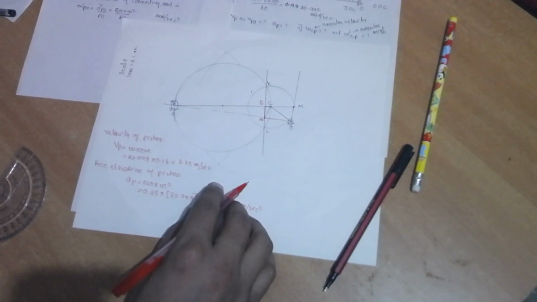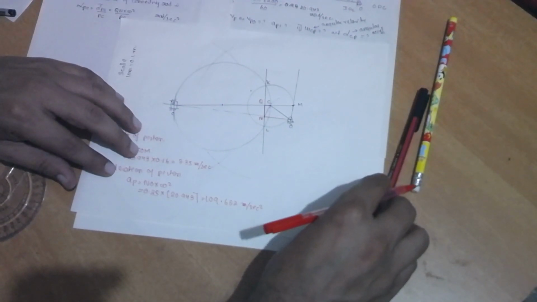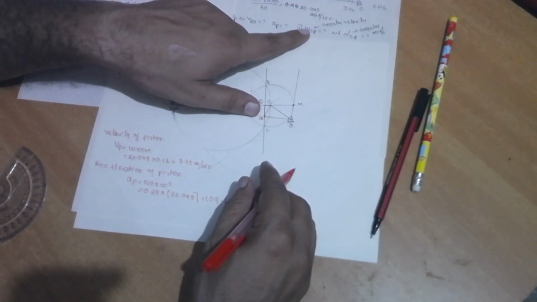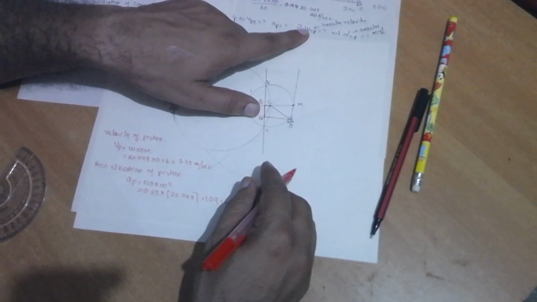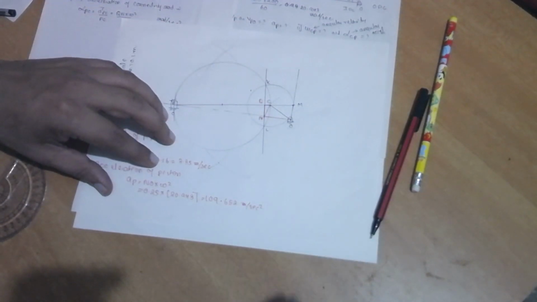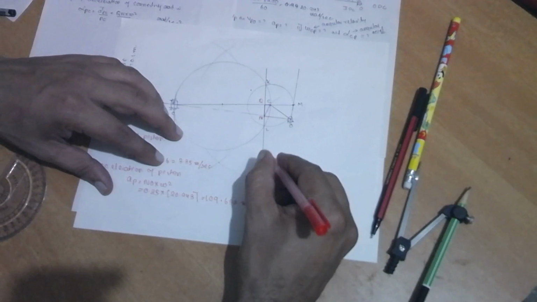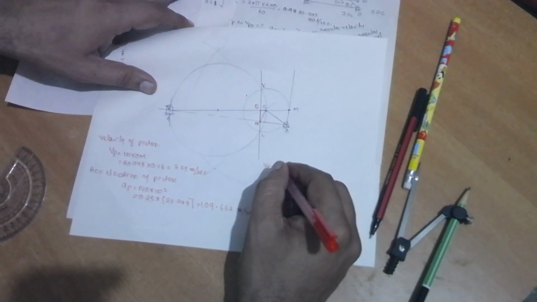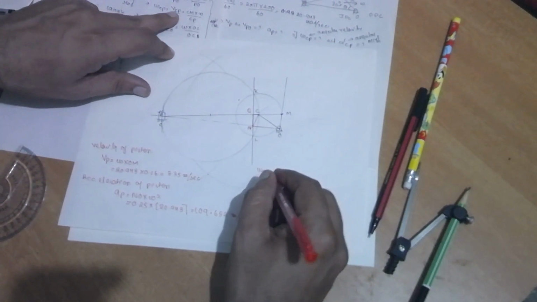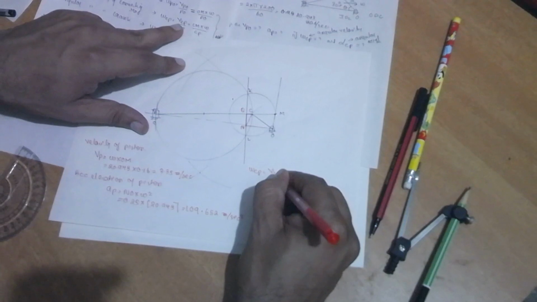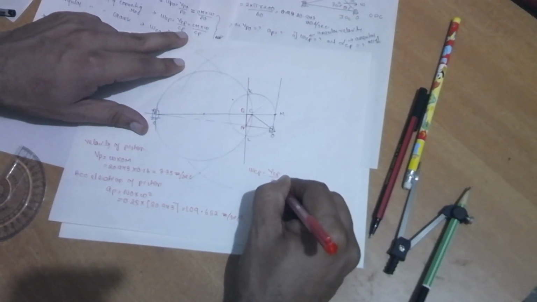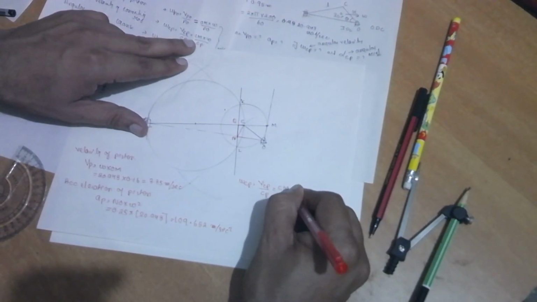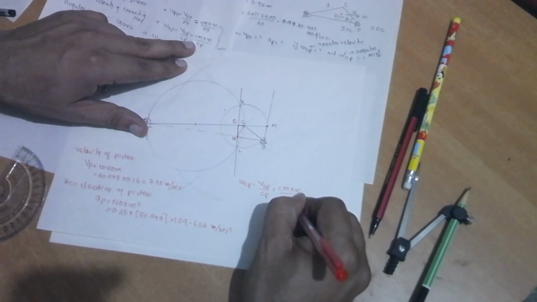Now we are finding the angular velocity. The angular velocity of CP, which is nothing but the connecting rod. We have to find the angular velocity of CP. Omega CP is VCP divided by CP, which is CM into omega divided by CP.